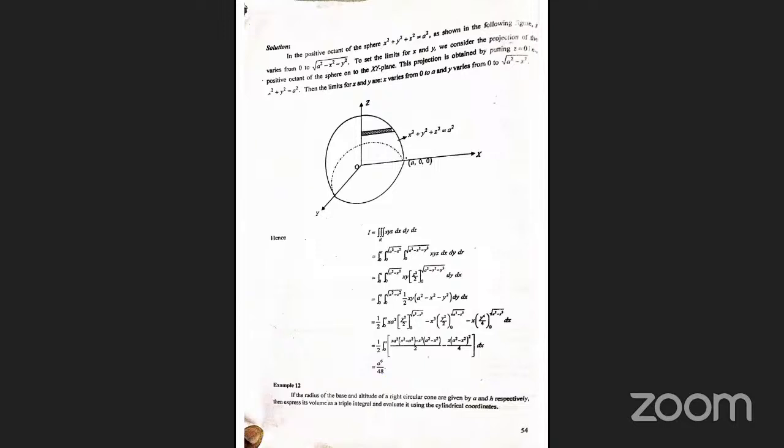Next. If the radius of the base and height of the right circular cone are a and h, base is a and altitude of the right circular cone is h, then express its volume as a triple integral and evaluate using cylindrical coordinates.